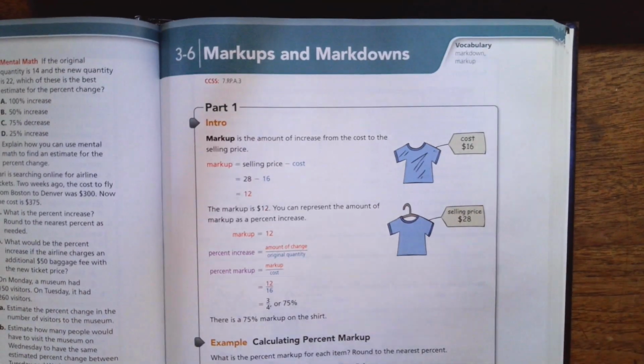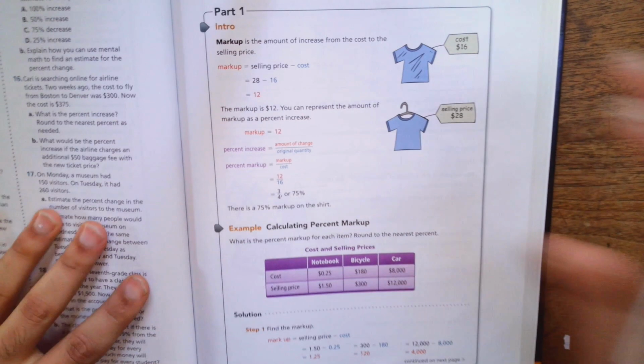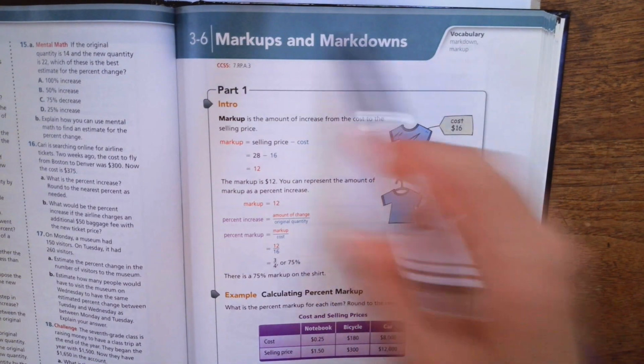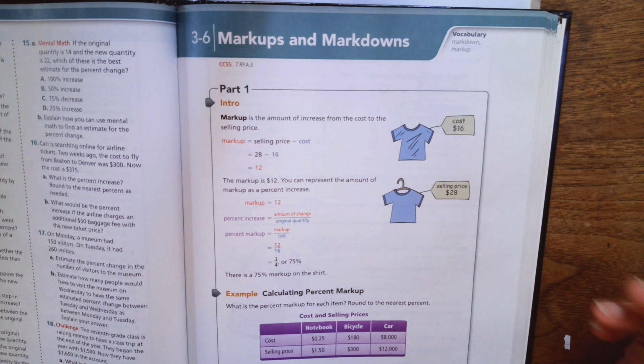Cool. I know you just had one, so that would be kind of messed up to have 2 in a row. So, okay, perfect. So this idea of markups and markdowns. So how are you feeling about this section so far?